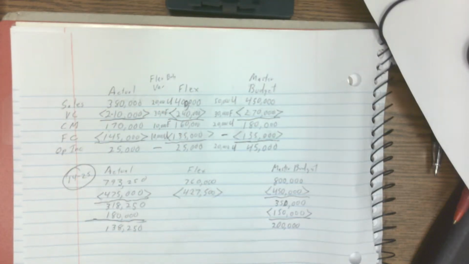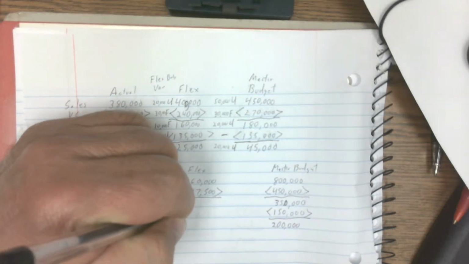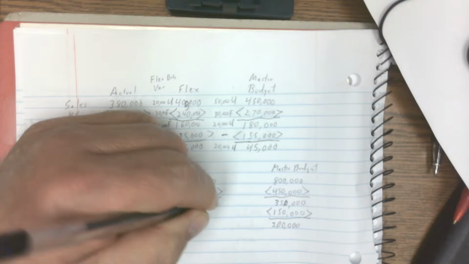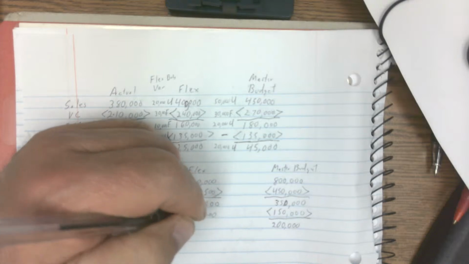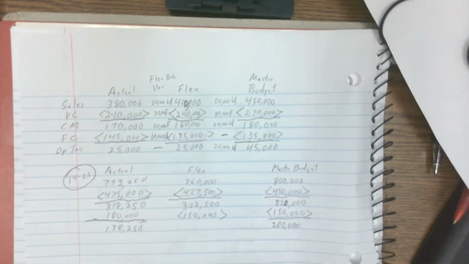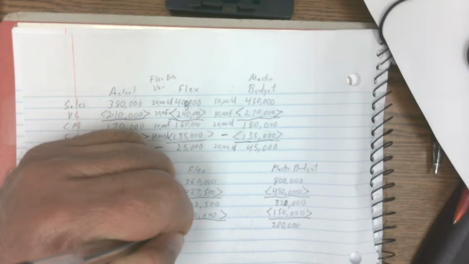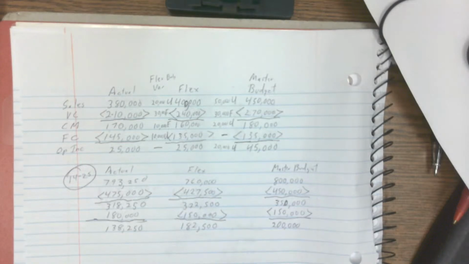And so our contribution margin is 332,500. Our fixed cost, remember, will always be the master budget fixed cost of 150,000. Gives us operating income of 182,500. Okay. So now that is our flexible budget for that.